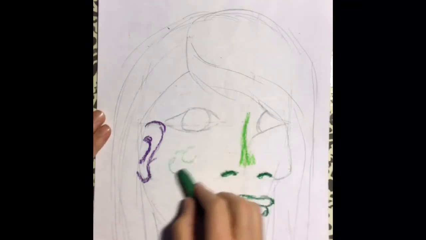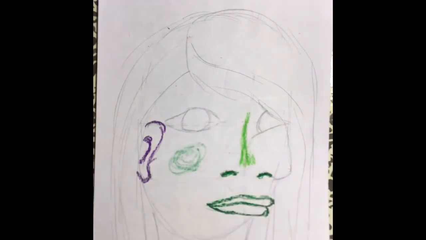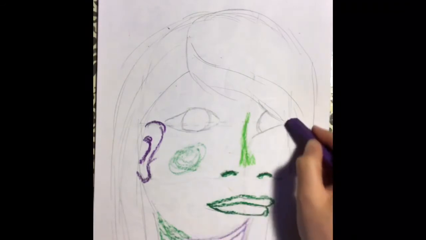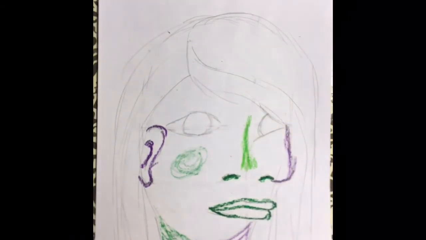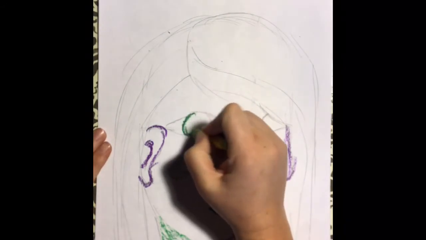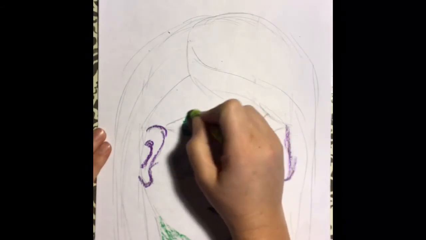I'm going to get some of my cheek in here. The shadow or the outline underneath my neck. The outline of my nose as it extends. Eyes.